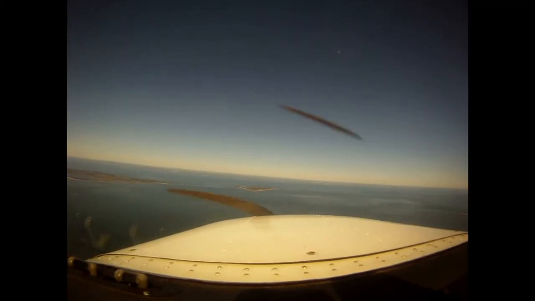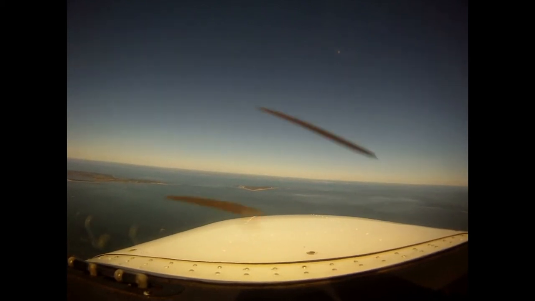If the wingtips are an equal distance from the horizon, then the plane is flying straight, and if one is closer to the horizon and one's farther than the horizon, then you know the plane is banked to the left or to the right. The horizon-nose relationship is also helpful for heading.